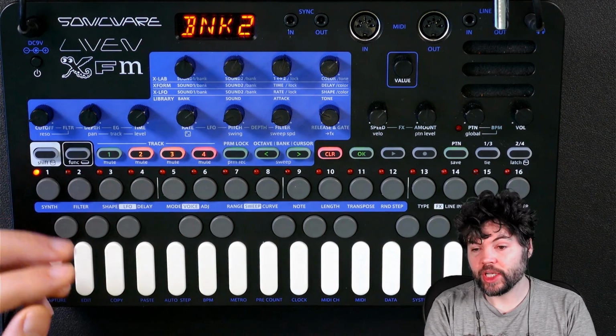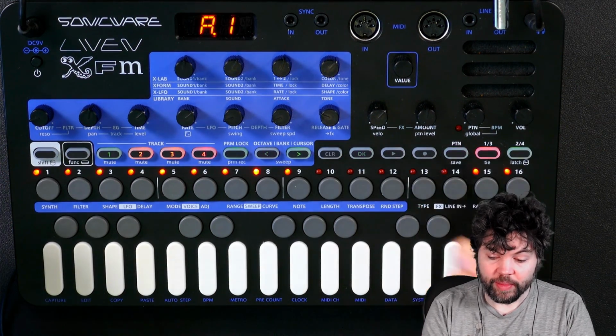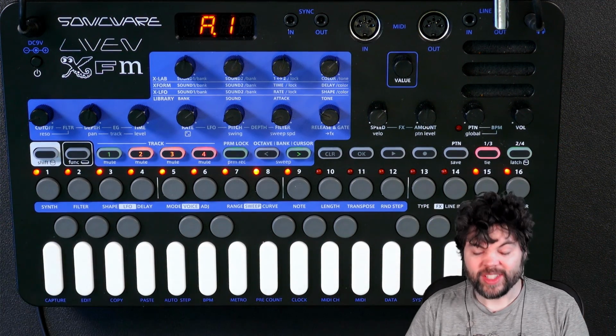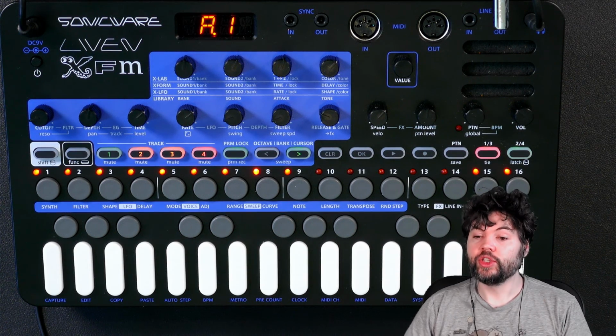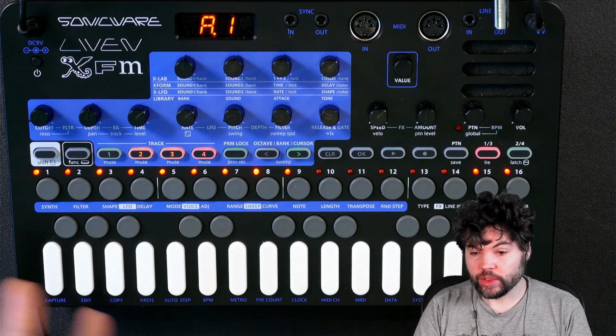part of my automation, I deleted something I didn't want to, it would be much easier to recover, because as with pretty much all devices of this type, there is no undo. So once you've made a decision, you just have to move forward. That may be you cleared some notes, well, just play them in again.